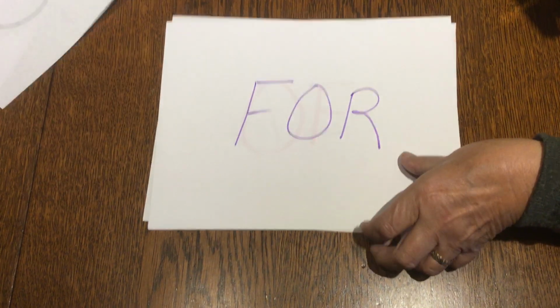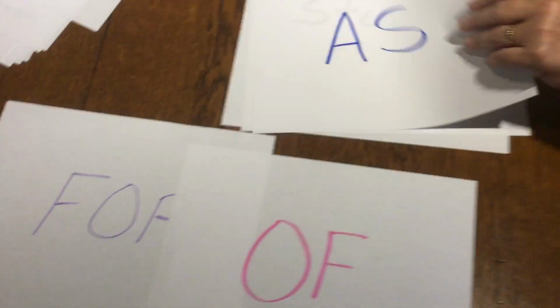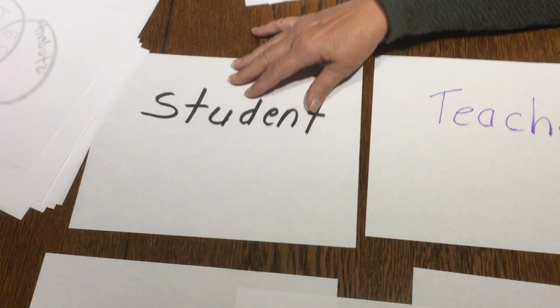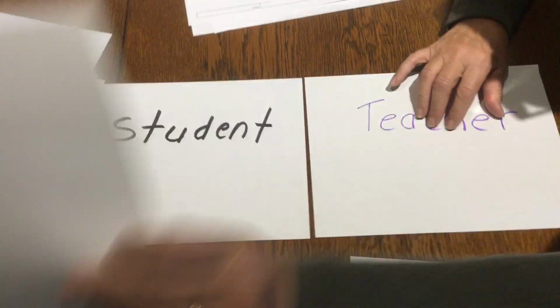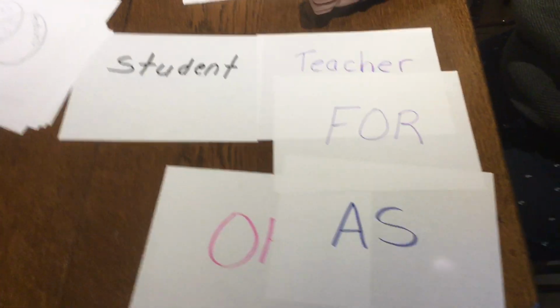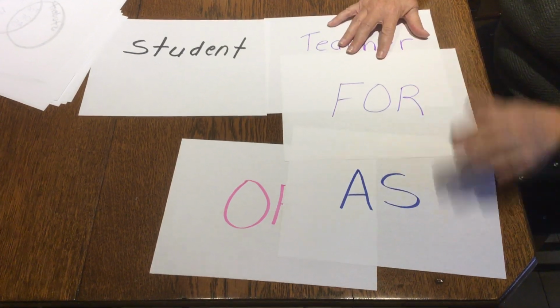So I want to do a visual here that Rick Stiggins did in changing our whole process of assessment since I went to school, and maybe more so when you went to school. But here's the teacher and here's the student. When we're assessing for, that's for the teacher. They might do thumbs up if you understand what I just said. That would be a for assessment.